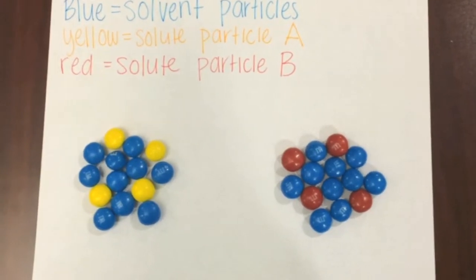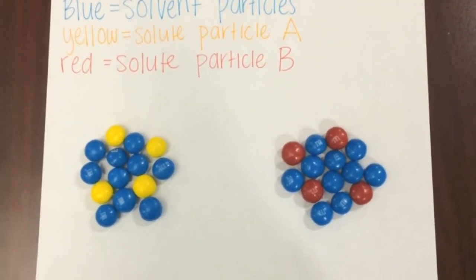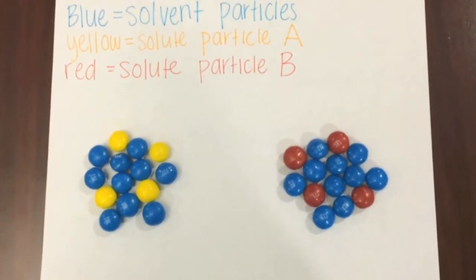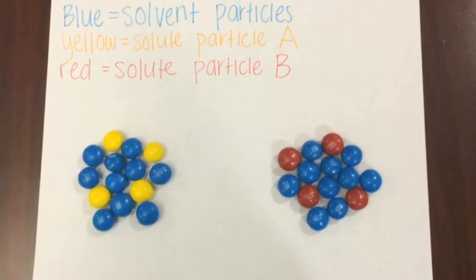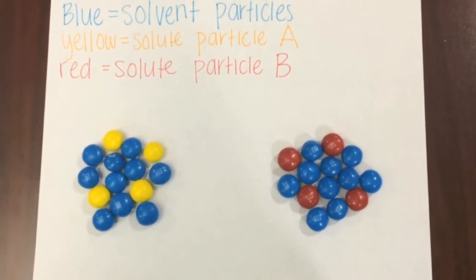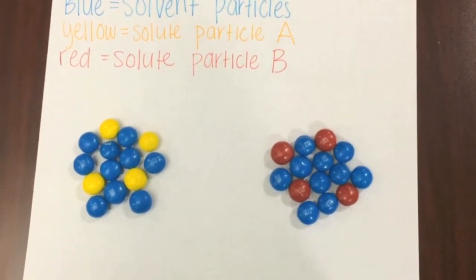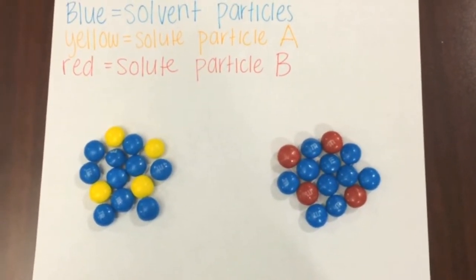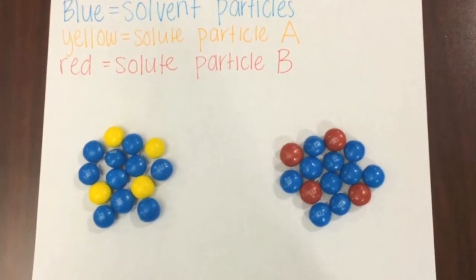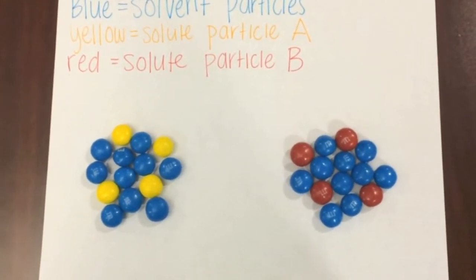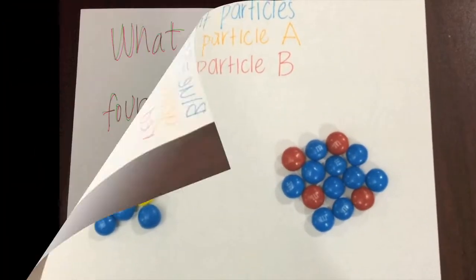Colligative properties are properties that depend on the number of particles, not the type of particles. In this example, the blue are the solvent particles, while the yellow and red are two different kinds of solute particles. Even though Group 1 has yellow particles as the solute and Group 2 has red particles as the solute, they would exhibit the same colligative properties because they are the same relative number of yellow and red particles.